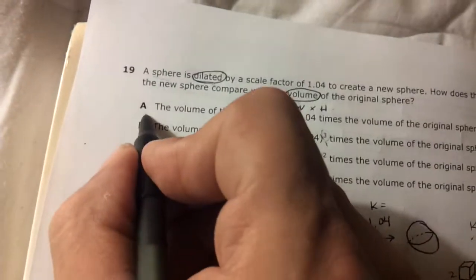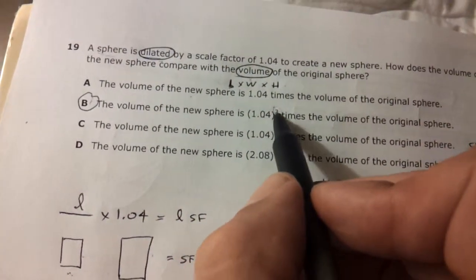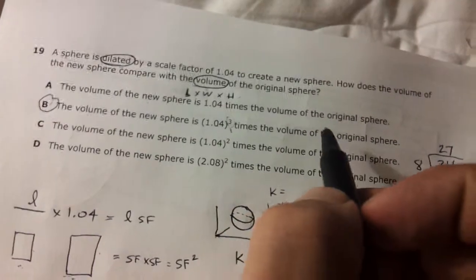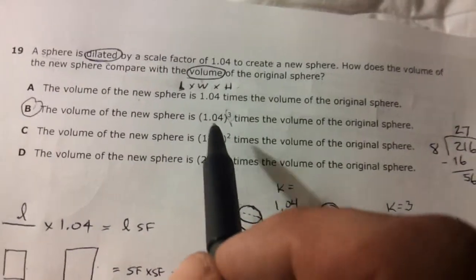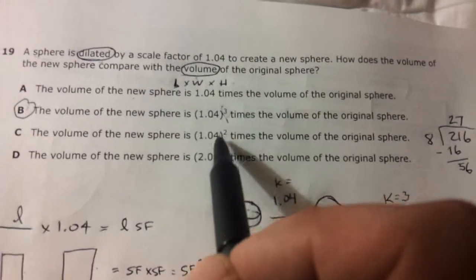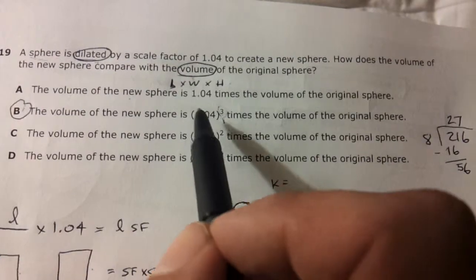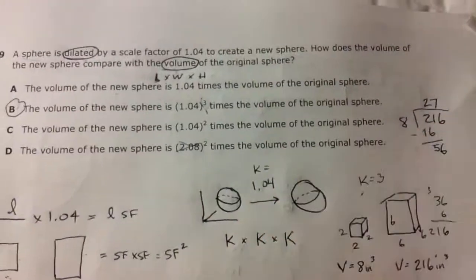Answer choice B. Volume is 1.04 to the third times the volume of the original sphere. If it was area, it would be the second power. This makes no sense because you never want to touch the scale factor. And this would just be a simple length. That's all there is to it.